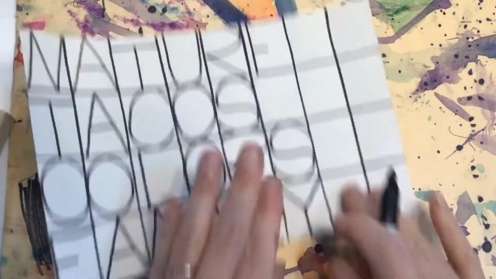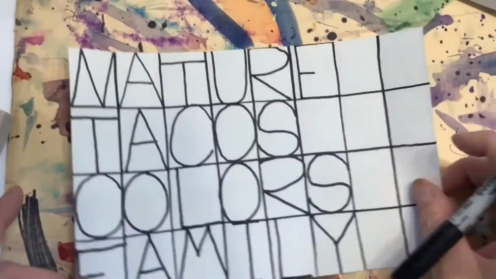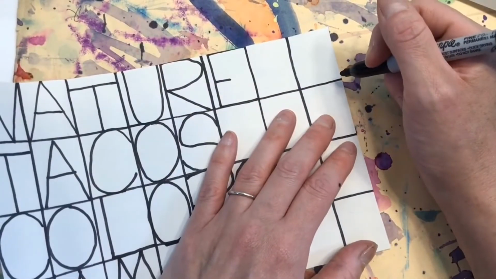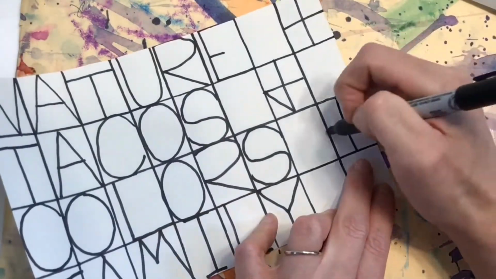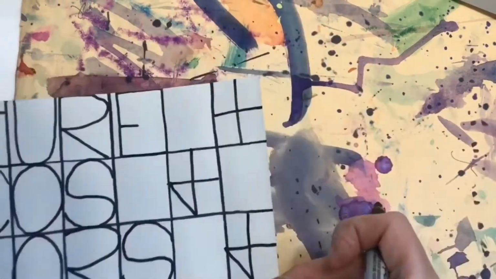If you want to fill in the empty boxes with some symbols, you can do that too. I chose to add some symbols into mine. You might choose to leave the boxes blank or add some symbols too. It's your choice because it's your art.